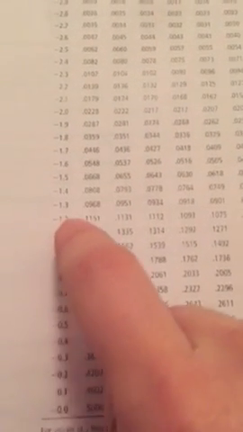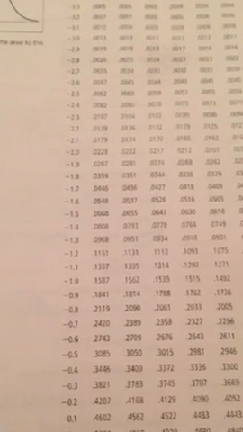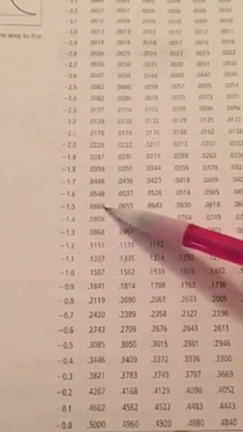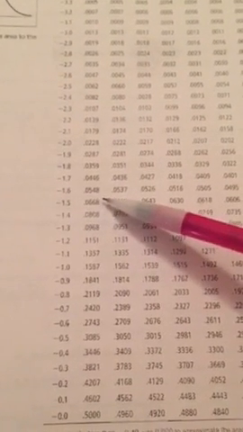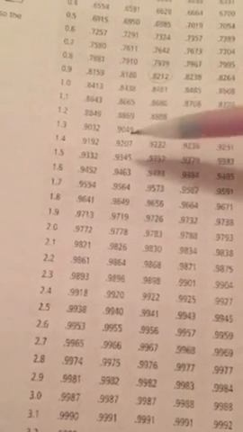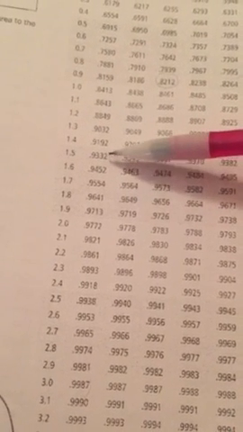So right here, the negative 1.5 is right here. So that's how we got the 0.0668. And the 1.5 is right here, 0.9332. So that's how we got both of these values, is by plugging these in on the chart.